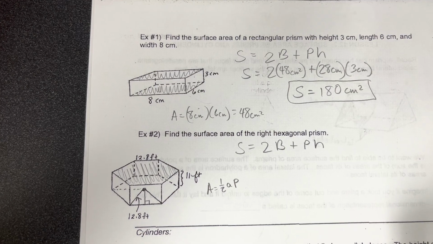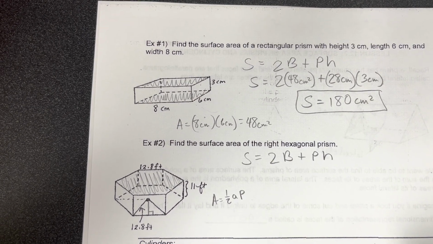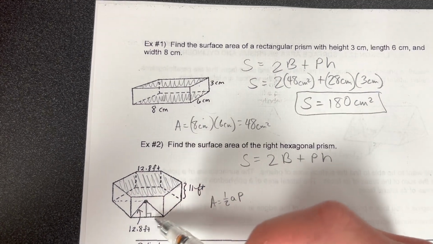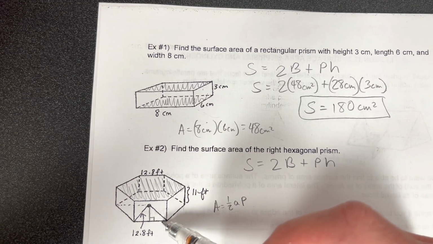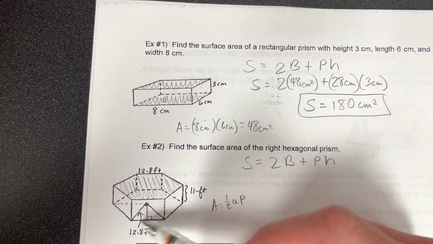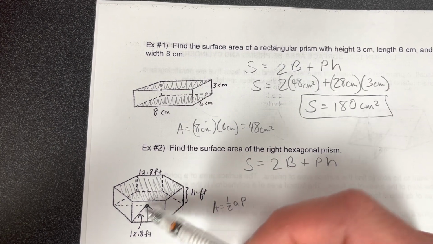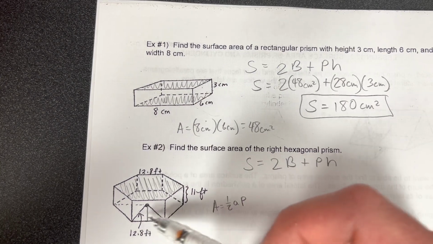But how do we get that? It's a critical measurement. Now, it's kind of interesting here. These are equilateral triangles, I can tell, because the 12.8 is at the edge here, but it's also at this side. And whenever we draw the central angle, the radii are going to be the same.